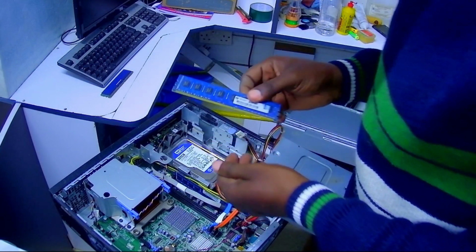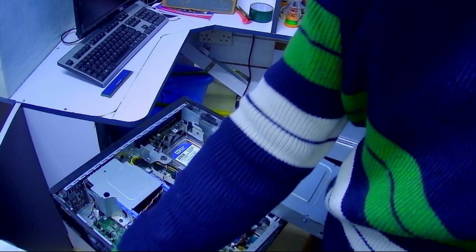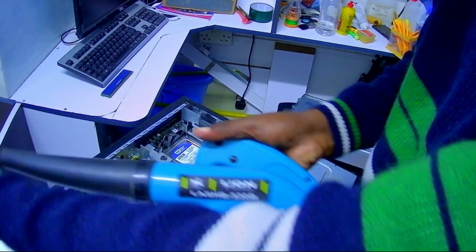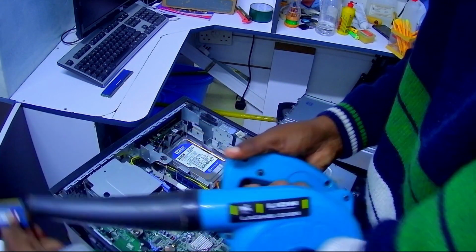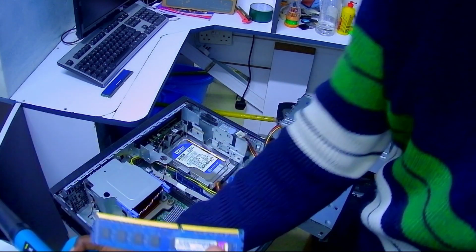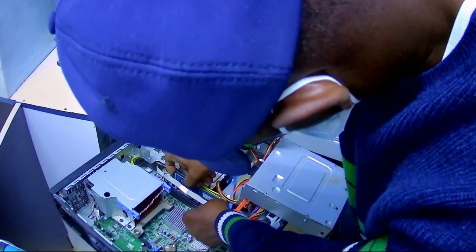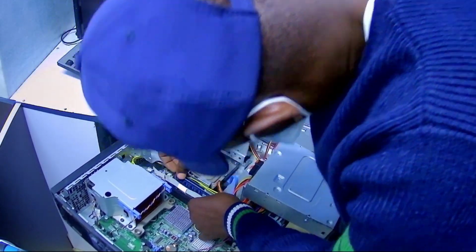So blow them and make sure they are free from dust, but avoid touching the edges of the RAMs, the golden part of the RAM. Avoid touching it with your bare hands. And this solution, you can do it on your own. You don't need a technician. You can just do it as long as you have a blower or anything to blow dust from your CPU.